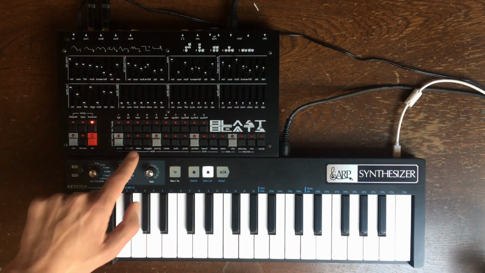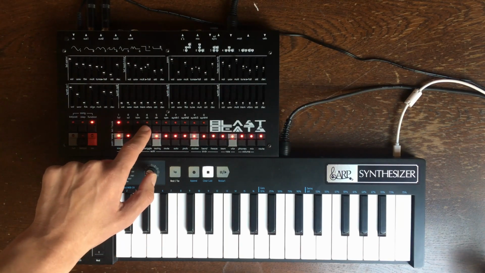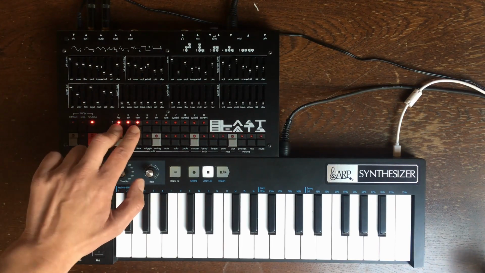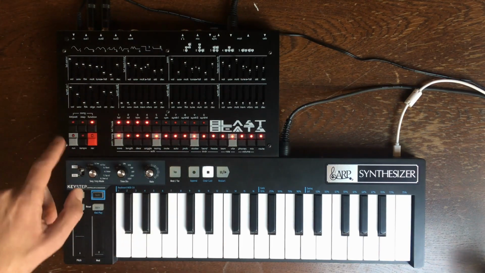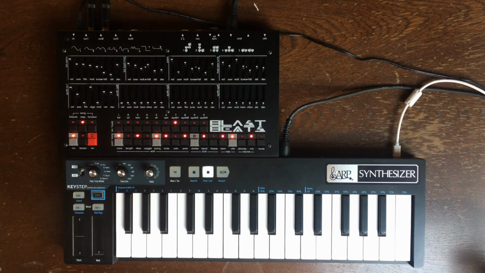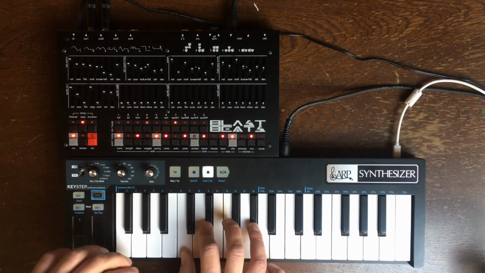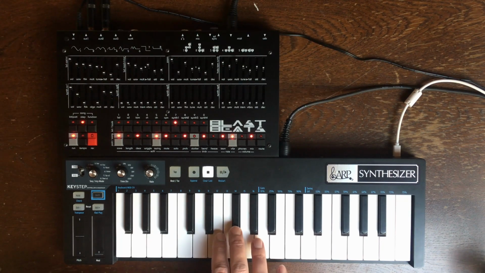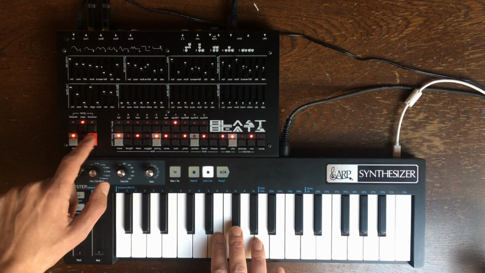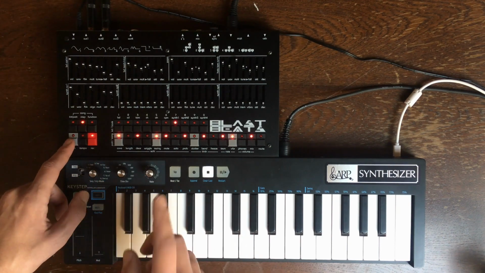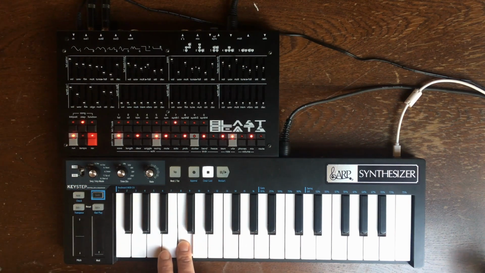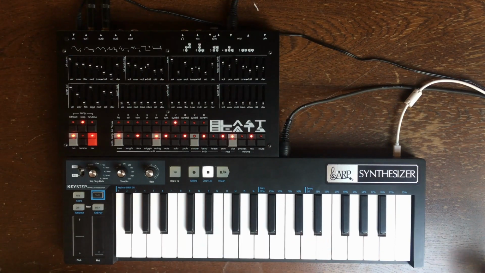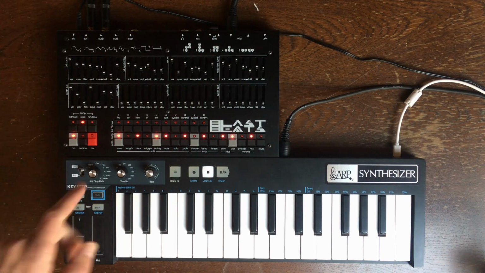Let's now make this pattern longer. Okay, and while we are here, let's copy the drum parts on the 4. Now everything should be working. Let's record that synth. Done.